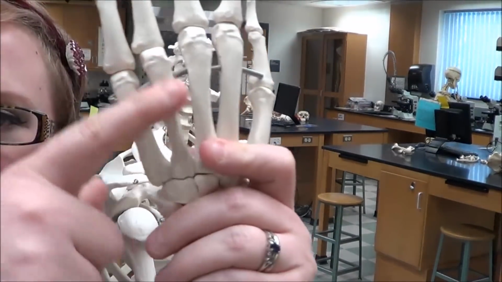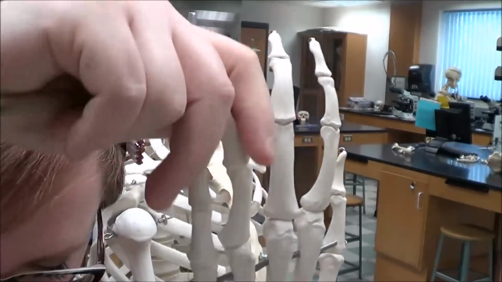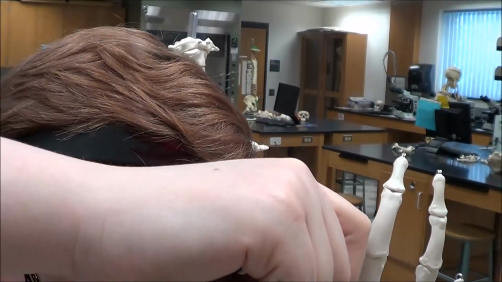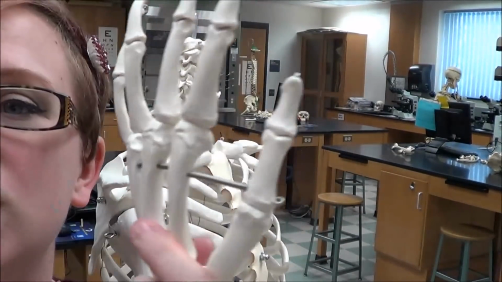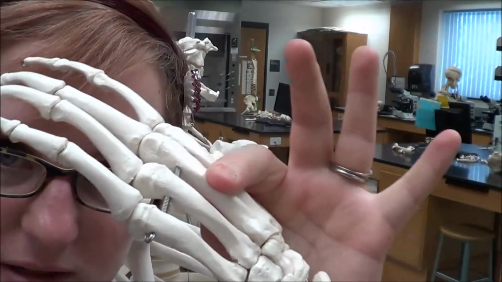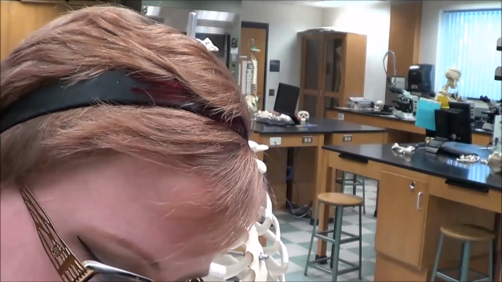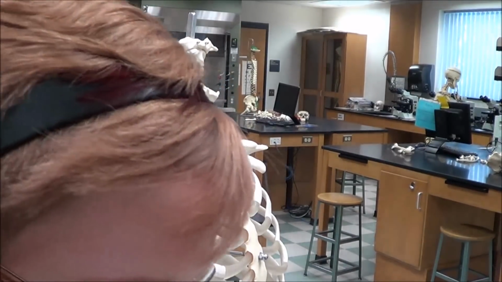And you've heard me refer to these a couple times. These are your metacarpals. These are your phalanges. Yeah, phalanges. So there you go. Your fingers are called your phalanges. You don't have to know 1, 2, 3, 4, 5, blah, blah, blah. You just need to know this is a metacarpal, and this is a phalange. Easy peasy.